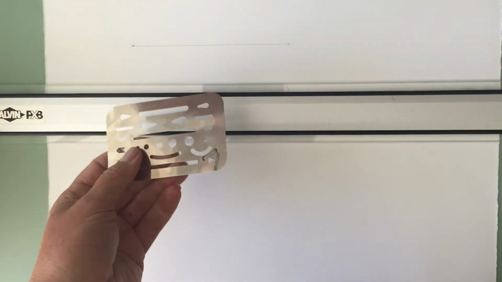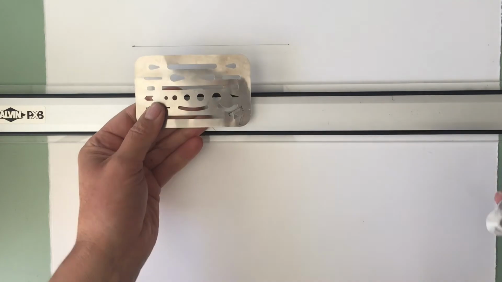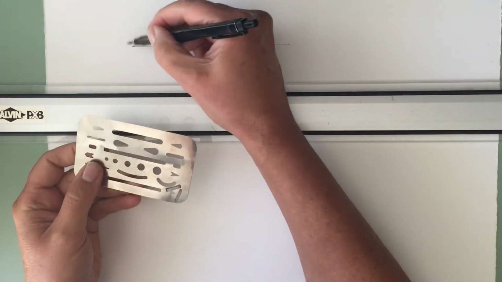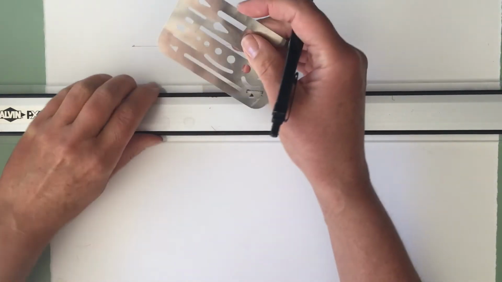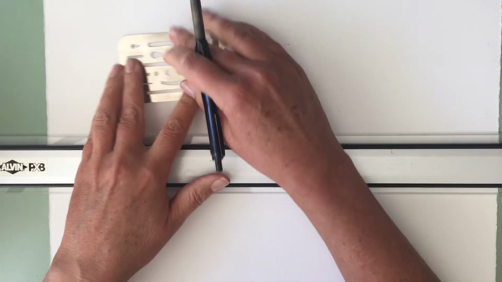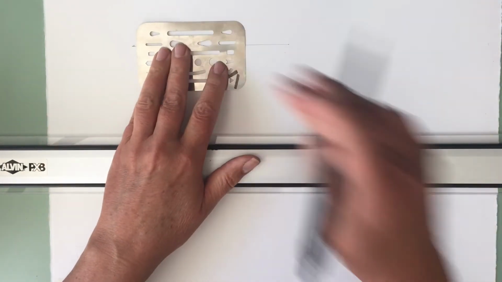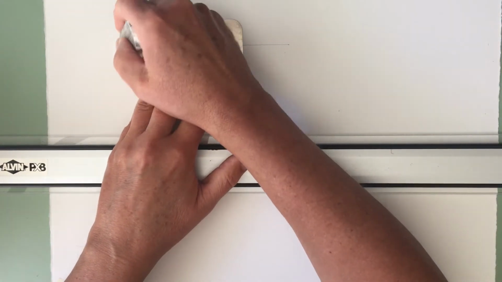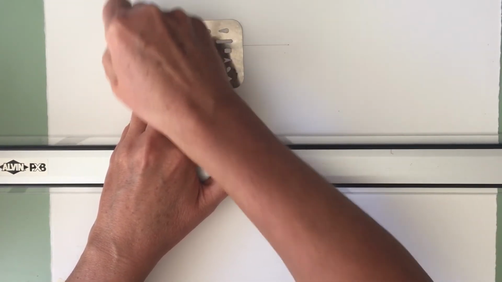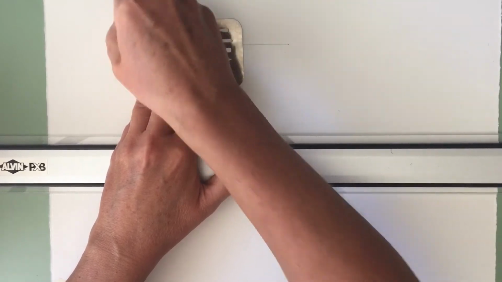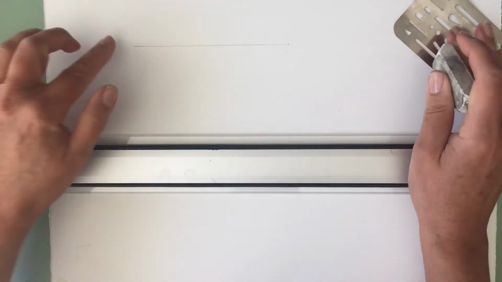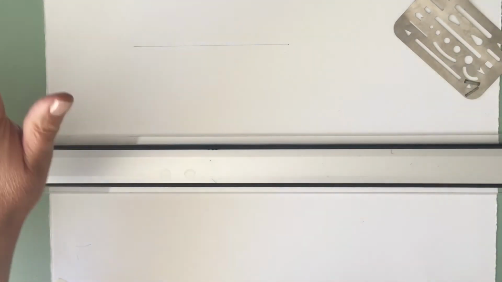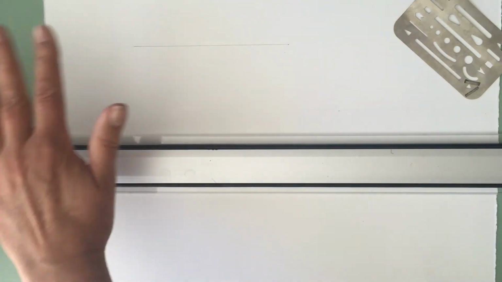We now get to introduce the erasing shield to you. So if you take a look at my line, I got a little bit of a glip there. So if I want to get rid of it, I can use any one of these little openings in here, and all I have to do is move it over top of that. Take my eraser, and it will create a nice sharp edge on the other side. And there you go.